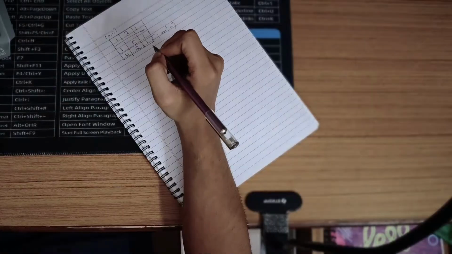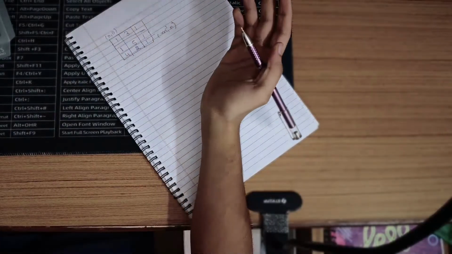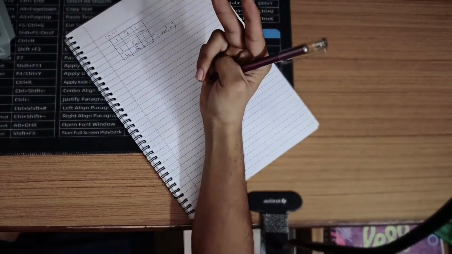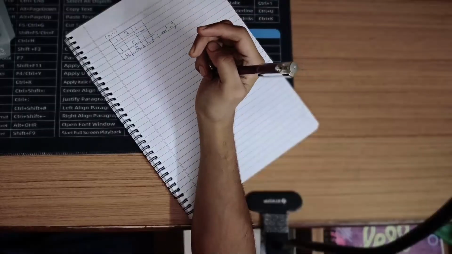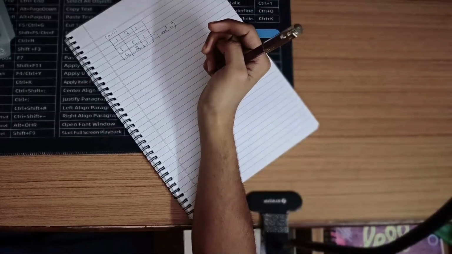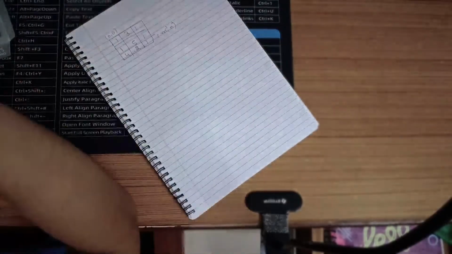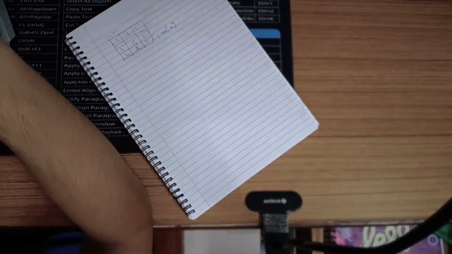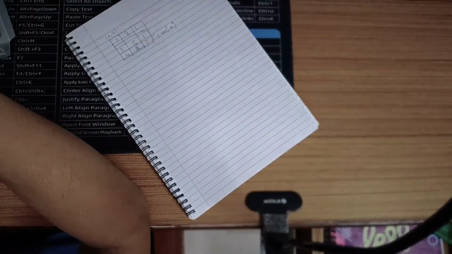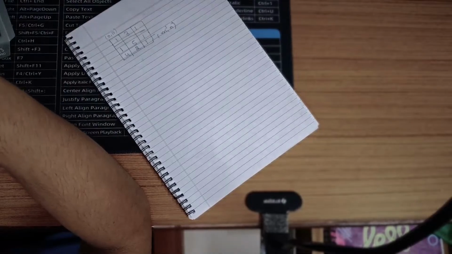So what we can do here is use DP, because we have two options: we can go right or we can go down. If we go right, from there we can again go right or down. So if we go right, we will get a minimum path sum from that point to the other points.